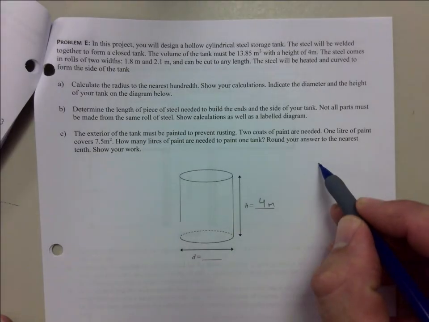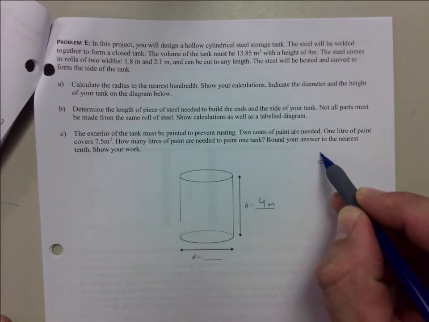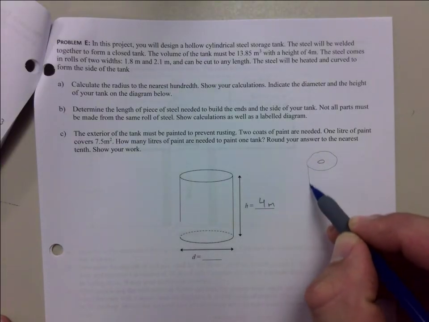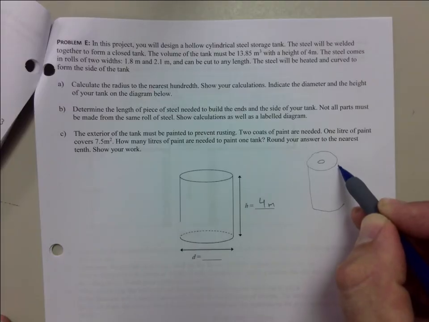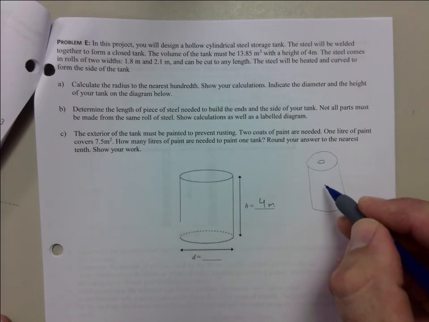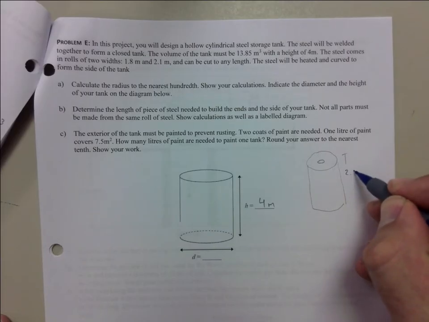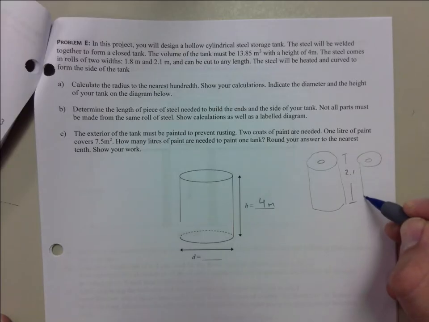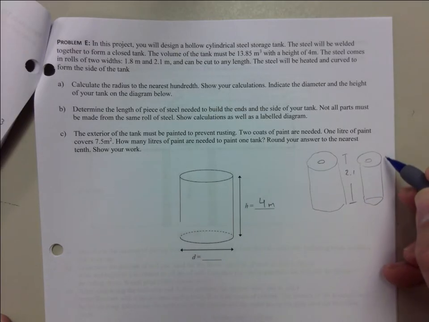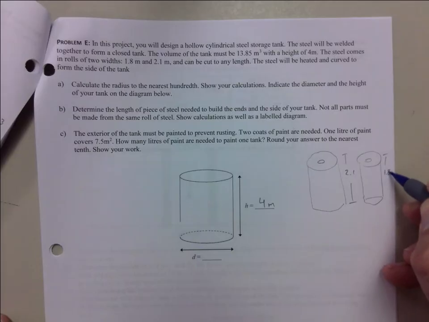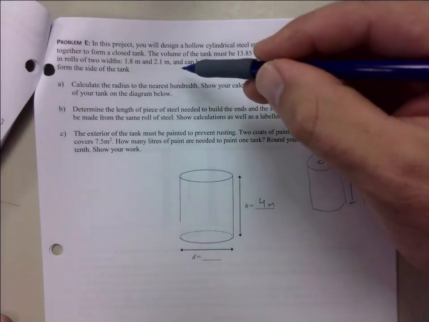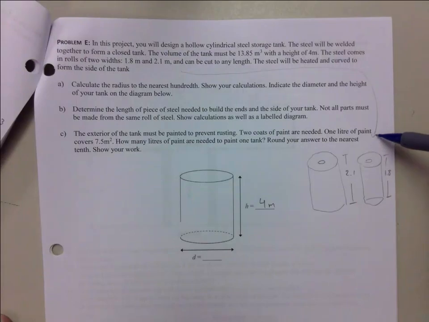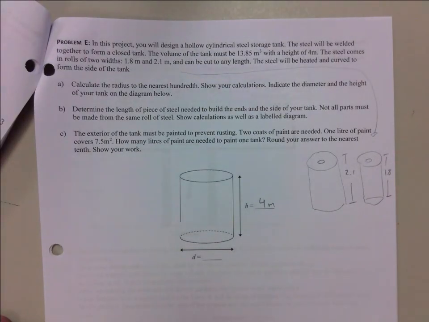So you have to imagine these come in rolls like this, okay? So this is 2.1, and the other one is a little smaller, 1.8. So that's what they are saying here with that statement.